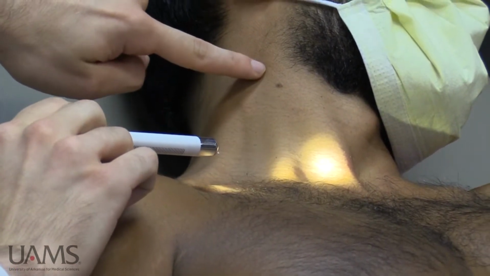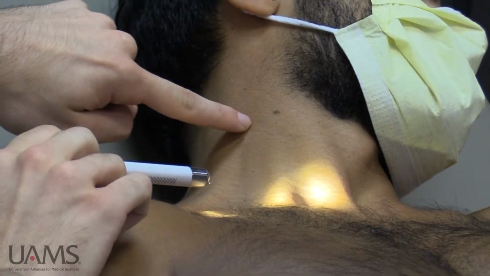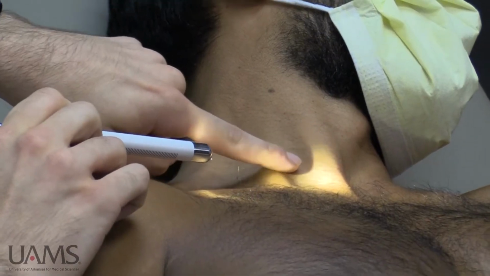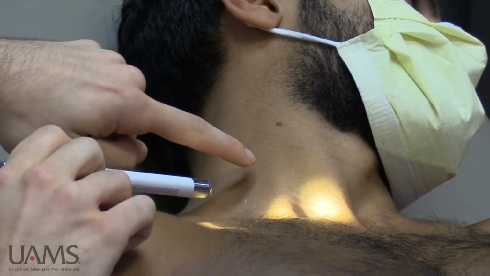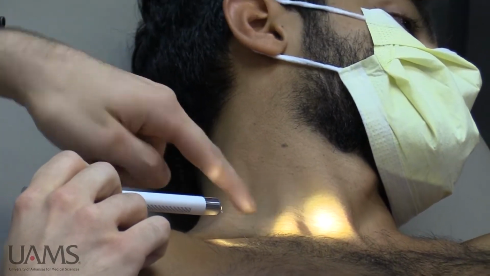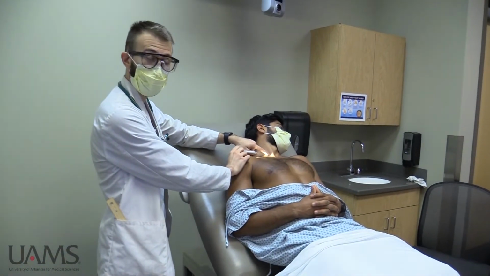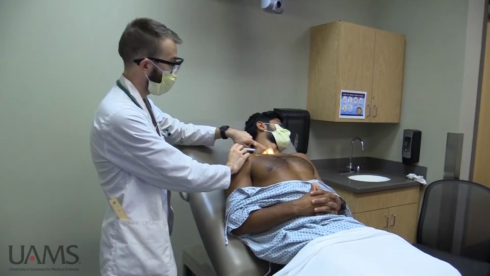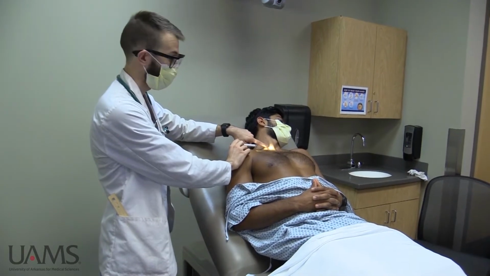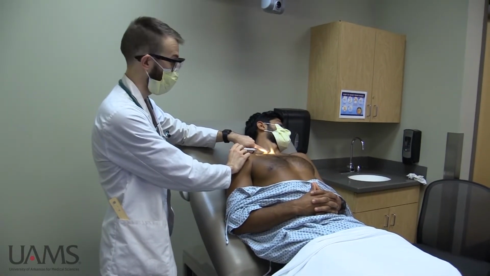So the external jugular veins are going to be running this way. They're typically more visible, but they're not as accurate. The internal jugular vein is going to be just medial to that. For Ahmad, because he's young and healthy, his are actually pretty close to the sternal notch, which is normal. So typically what we do is we find the point where we see those pulsations at their apex.